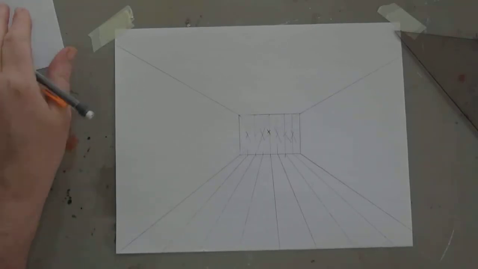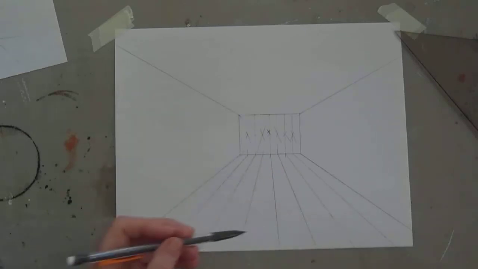Okay, so for the next part of this, we need to put the horizontal lines down.